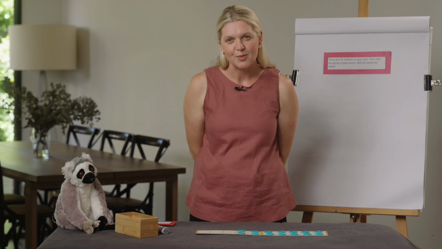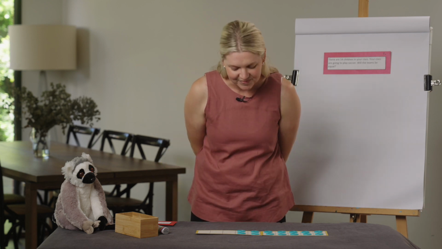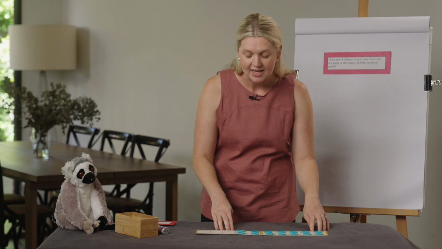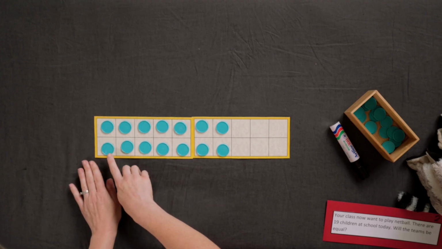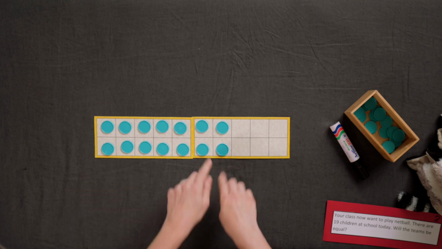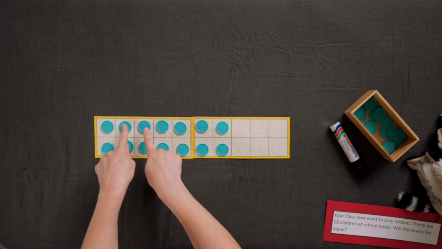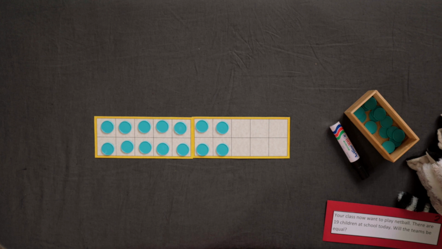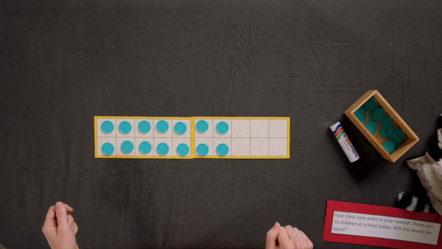Well, what do you think? Will the teams be equal? I can see straight away that there's 2, 4, 6, 7 on this team and 2, 4, 6, 7 on this team. That's equal. See how the 10 frame helps us to see that really clearly? Let's try another one.